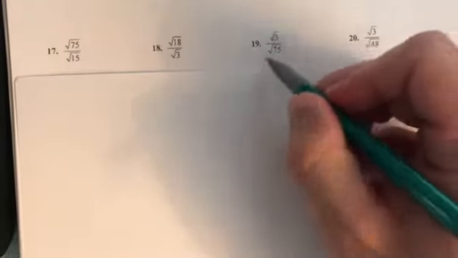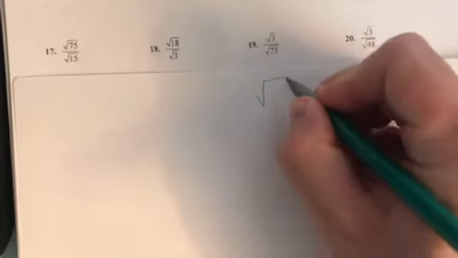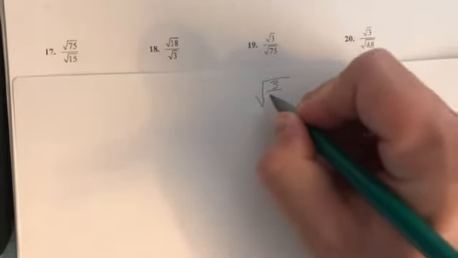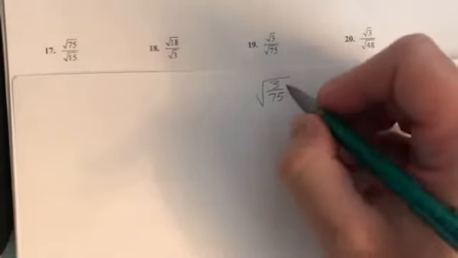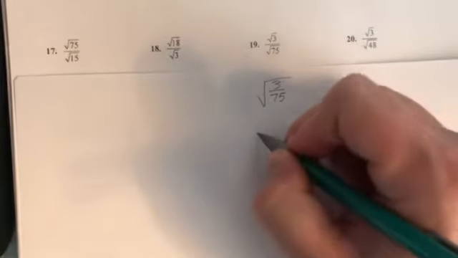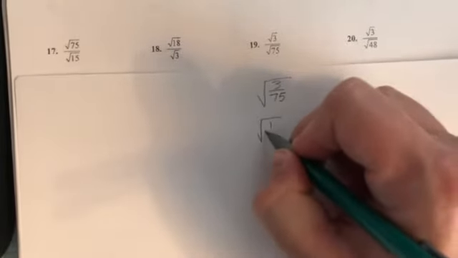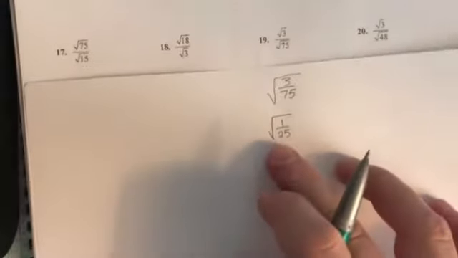However, if we think about this fraction as a whole, you can rewrite this as the square root of 3 over 75. Now this fraction can be simplified. We can divide by 3 and get the square root of 1/25. But this is not simplified yet.